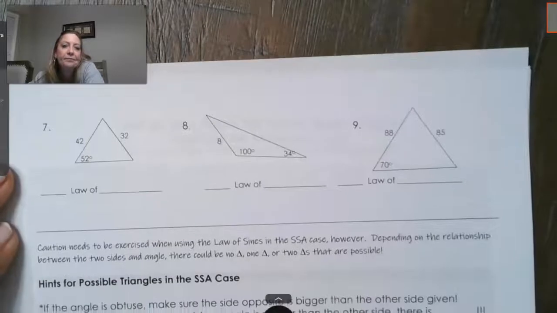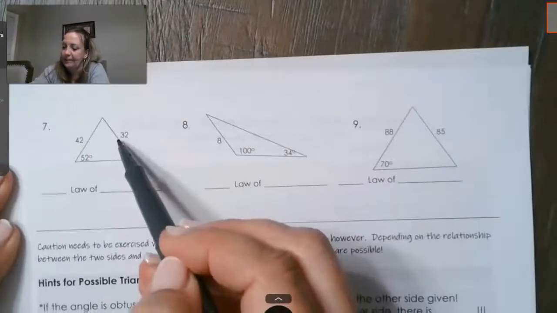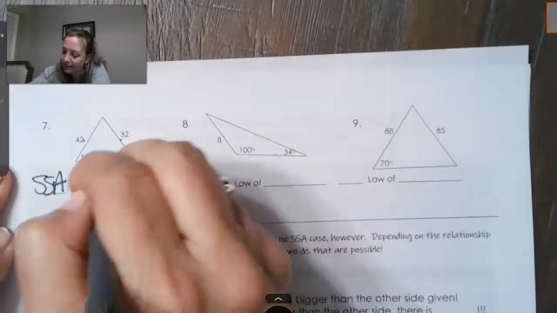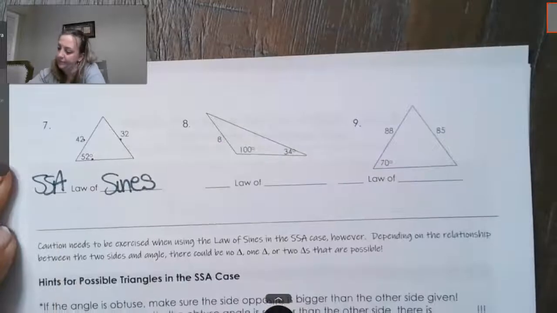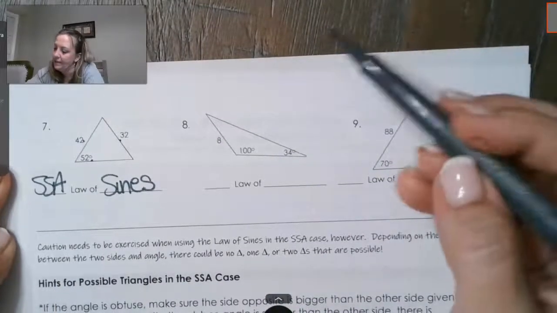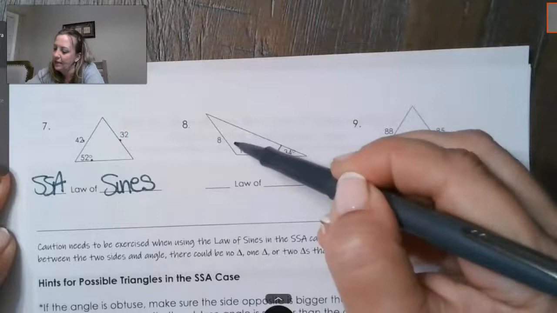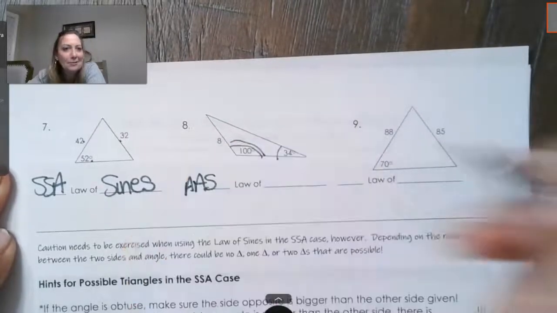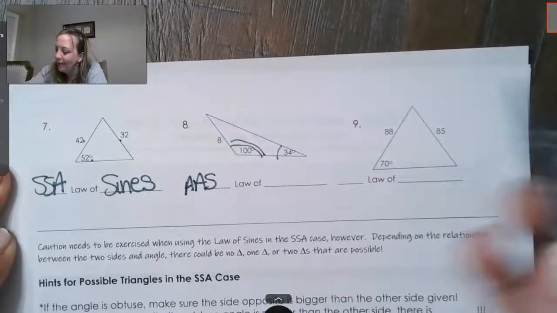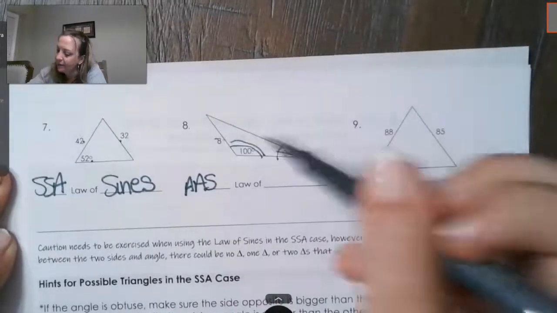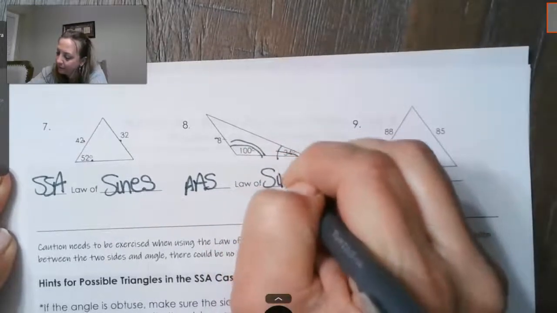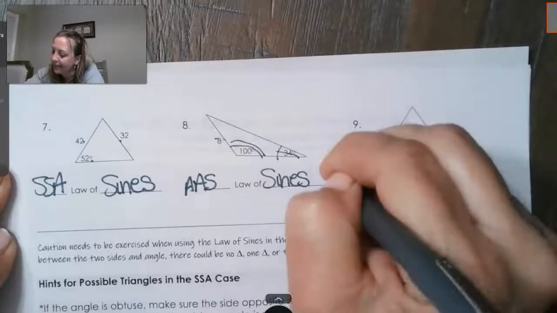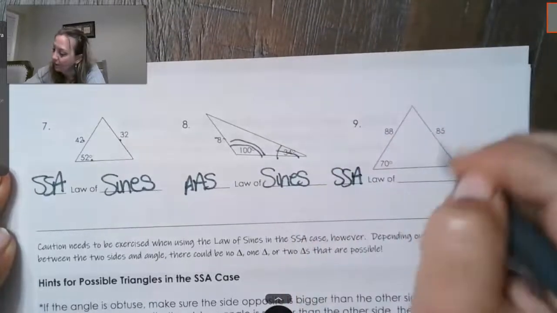3 more. Number 7. Side-side angle. And this one is the law of sines. This is angle, angle, then a side. So AAS. And look, I do have something I could set up the law of sines here as well. And then another side-side angle, and that's another law of sines.